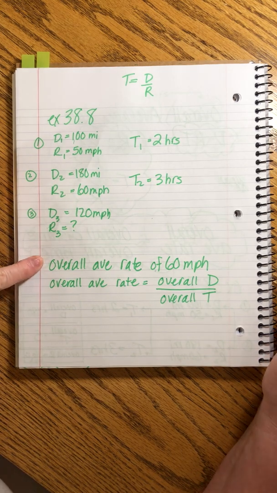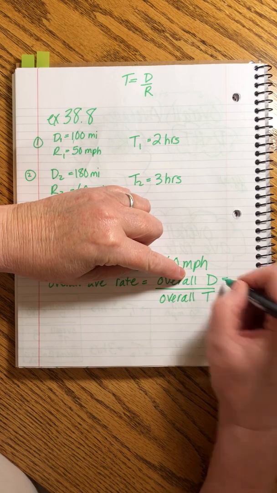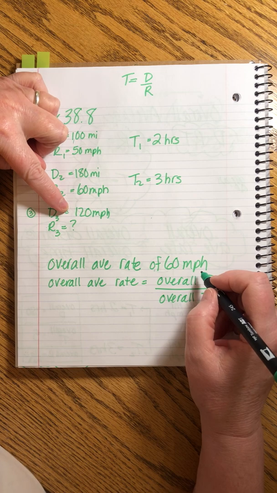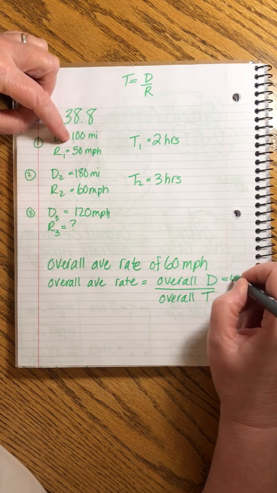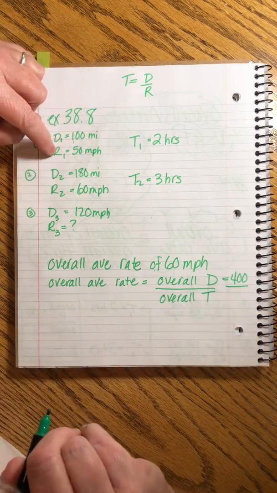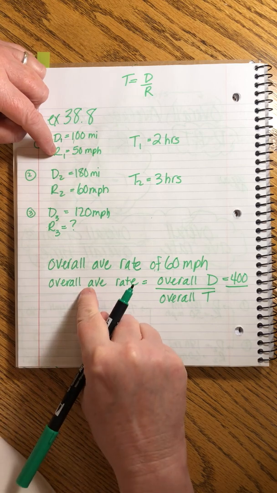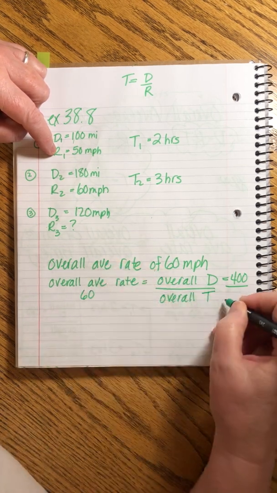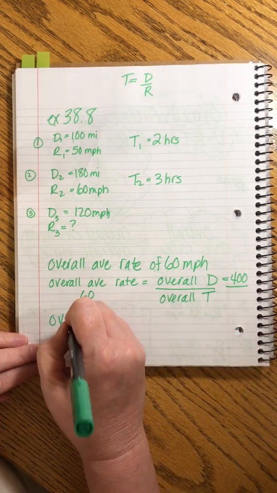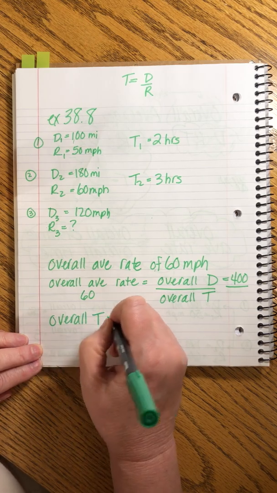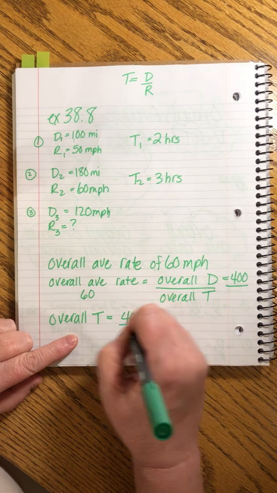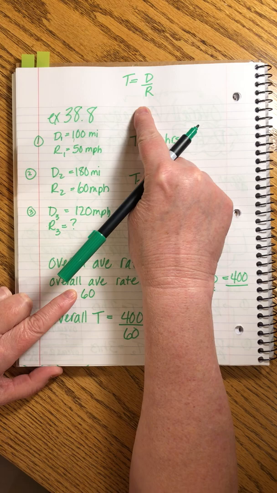Well, we can find the overall distance, right? That equals 100 plus 180 plus 120. That is 400, right? And we don't know the time completely, but if we want to have an overall average rate of 60, we can solve for that, can't we? The overall time has to be equal to the distance, 400, divided by the rate. Now I'm using this again, right?